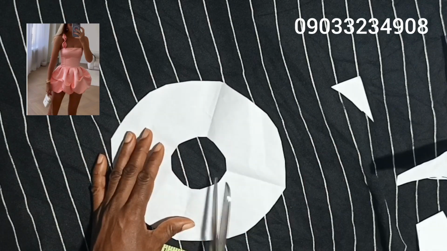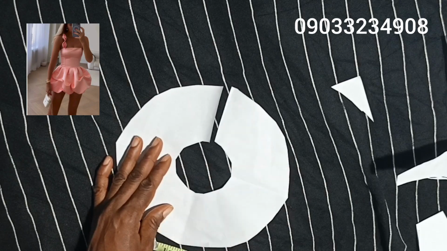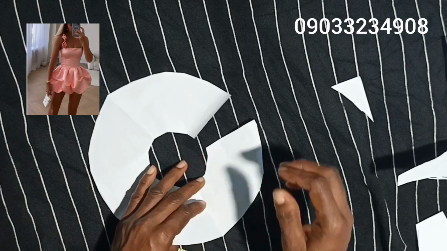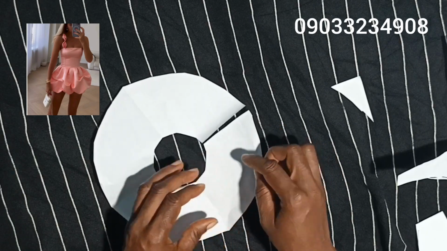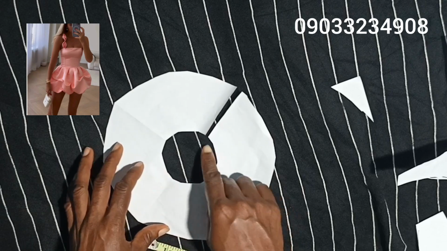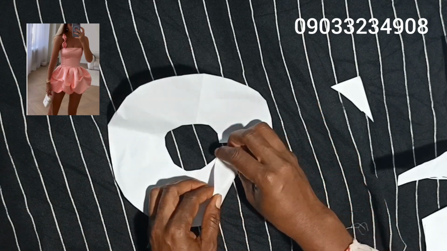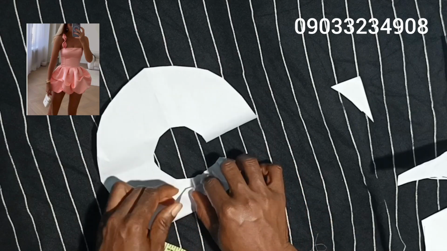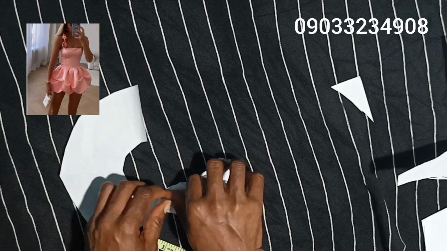This is what you are going to get. Any side of your choice is the zipper allowance side, where you are going to be attaching to the waist. Now this is what I am saying. You will now fold this place up. By then you find out that this place will now be wider than here. Just pick it and keep pleating, and keep pleating. Pick it, keep pleating.